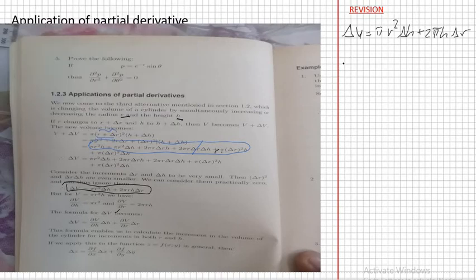Now if we have the formula of the volume, which is given by pi r squared multiplied by h, and we work out the partial derivative of the volume with respect to h, we get pi r squared.